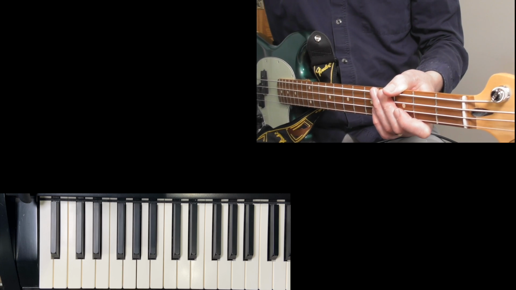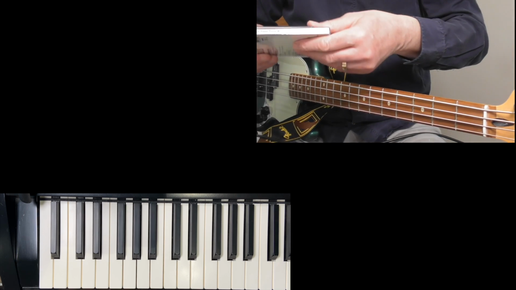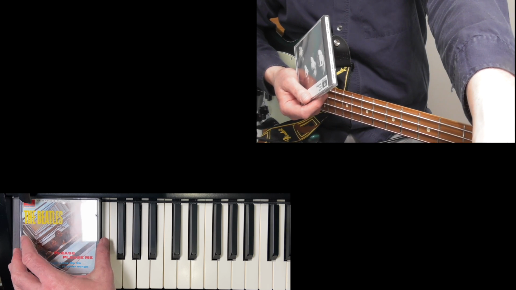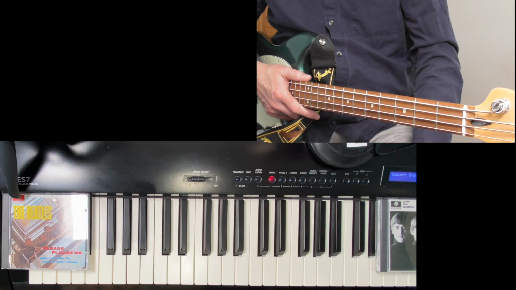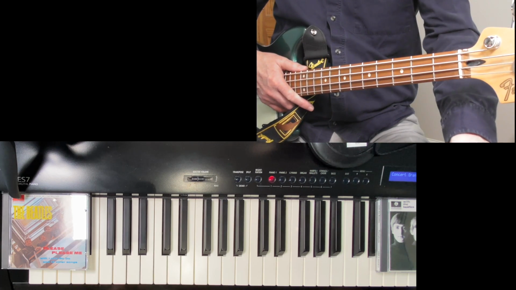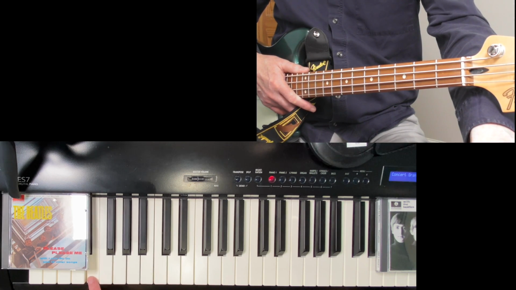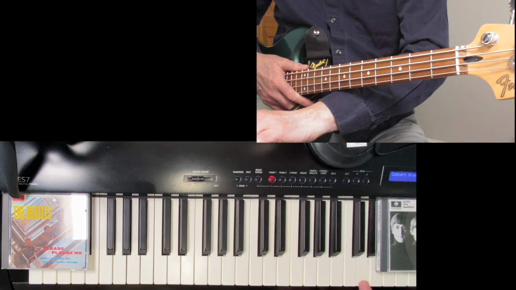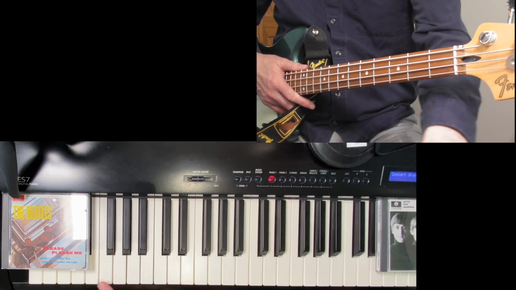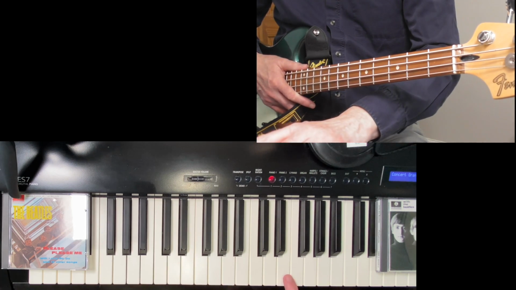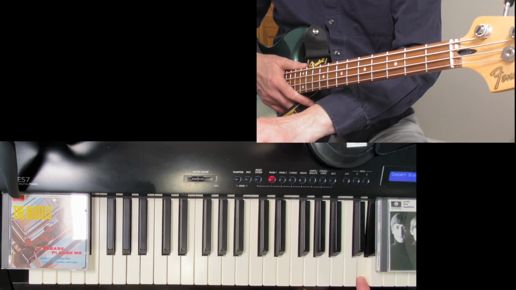I'm going to put these CDs down on the keyboard so that you can see the actual range of the bass guitar. I've zoomed out here so that you can see the entire range of the bass guitar as it appears on a piano keyboard. The lowest note is this E here, and the highest note is this D here. So E up to D. It's actually 1 octave, 2 octaves, almost 3 octaves, but not quite.